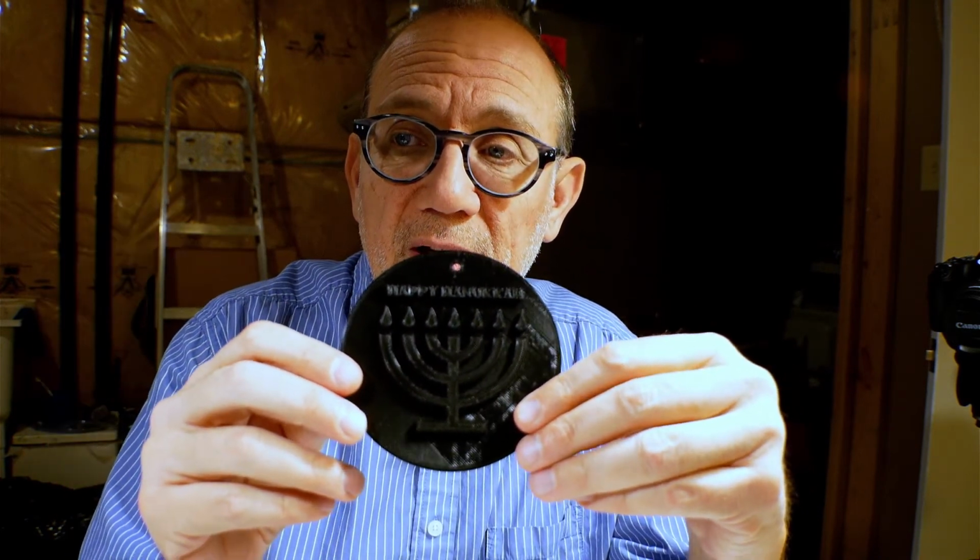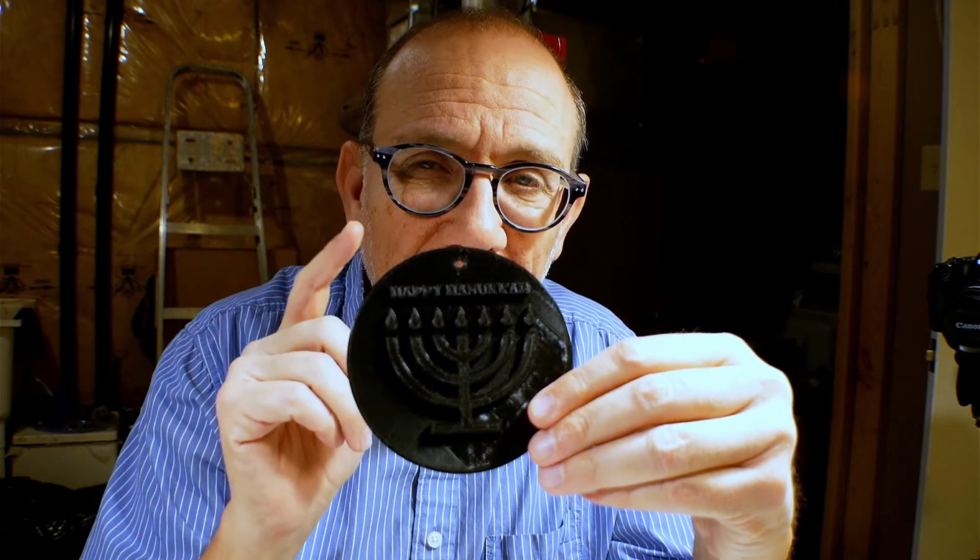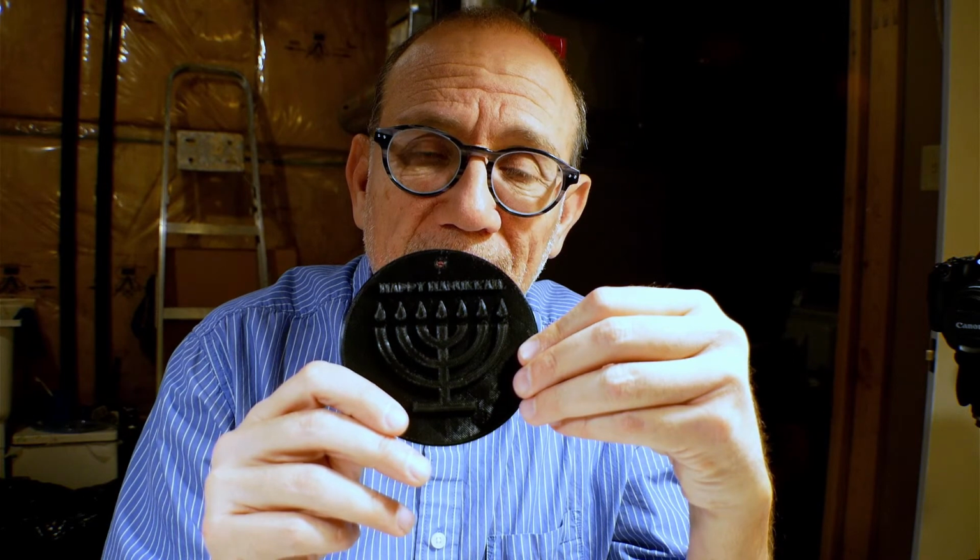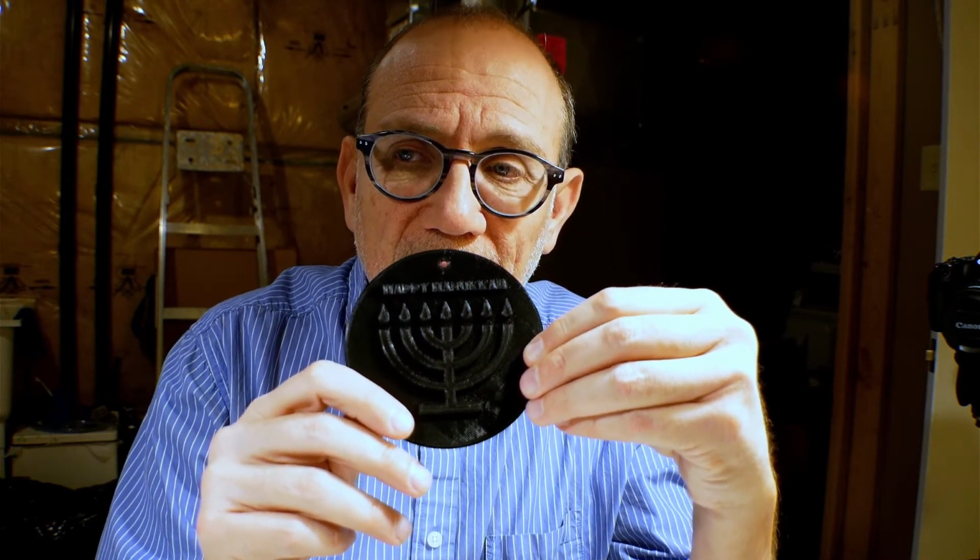So I printed out the menorah, the first one, and it looks pretty good. However, it's not the right menorah. Unfortunately, this menorah is not a Hanukkah menorah because if you look carefully, it only has 7 candles, and a Hanukkah menorah should have 9 candles.